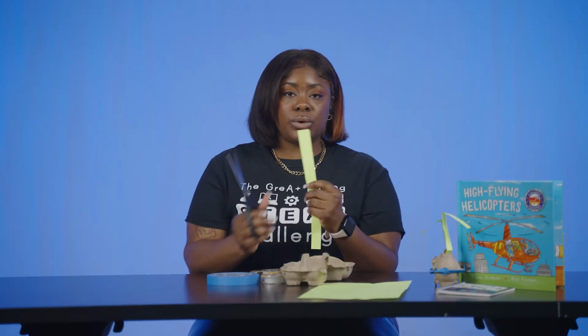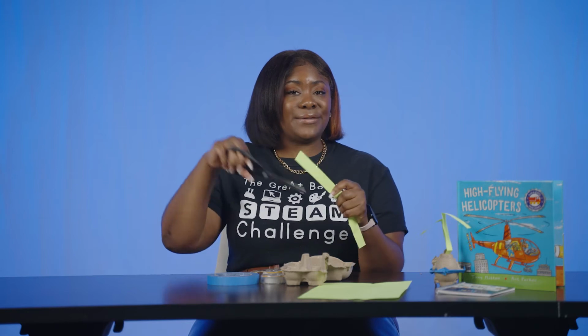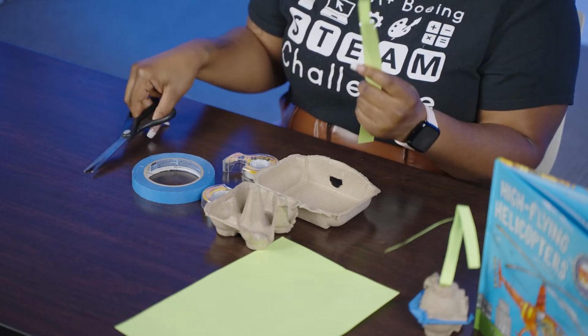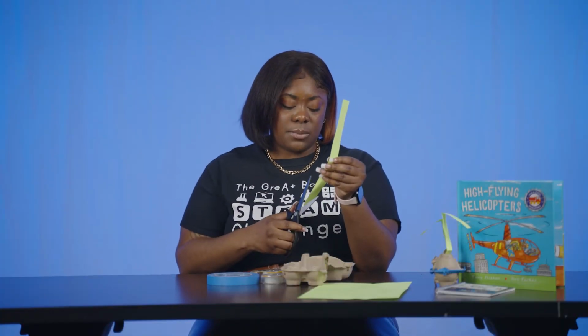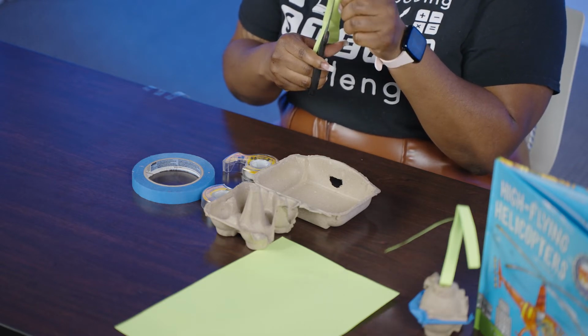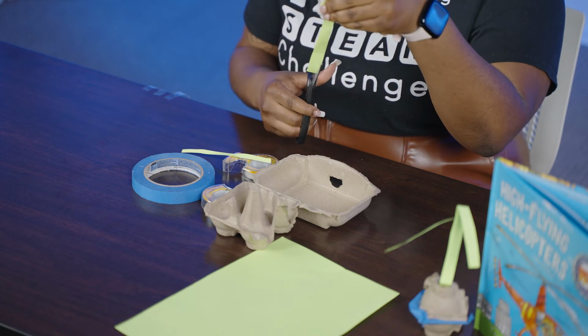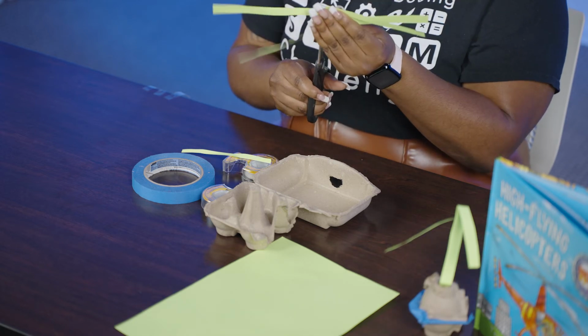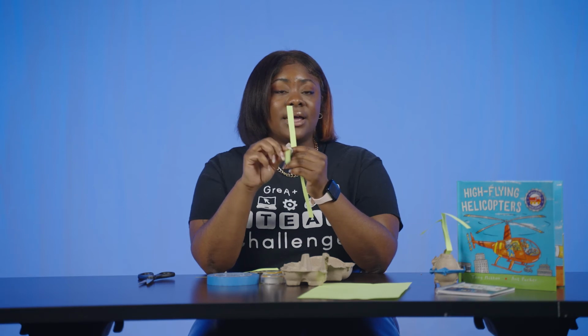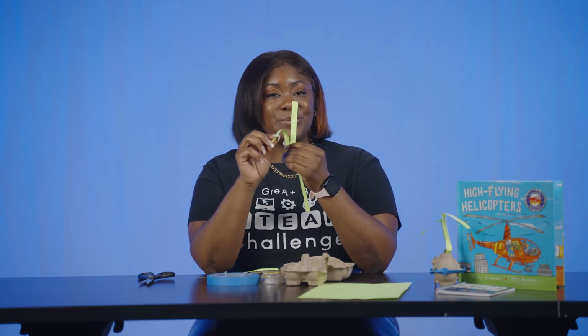Now, with your strip, you are going to make a cut down the middle to about halfway so that your strip looks like the letter Y. There we go. And now you can trim the tail part. Here we go. And you're gonna fold the arms of the letter Y, as this will act as your propellers or the main rotor.